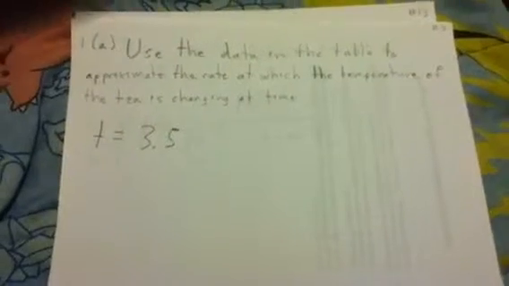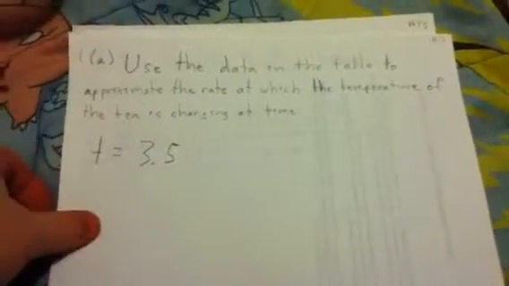And here's our pretty table. Put that aside for later. Part A. Use the data in the table to approximate the rate at which the temperature of the tea is changing at time t equals 3.5. Well, if you look back at this table, we don't have anything about 3.5. Or do we?